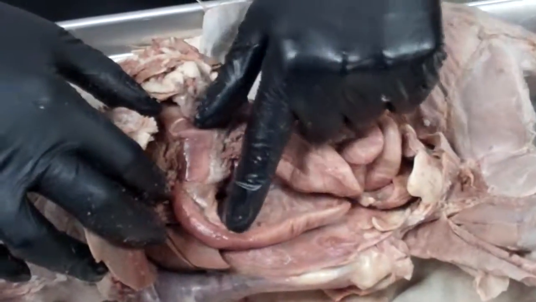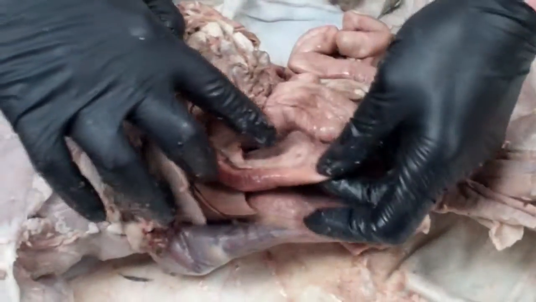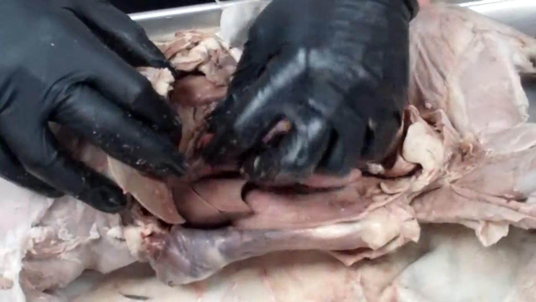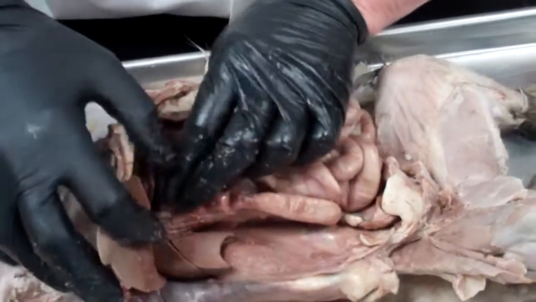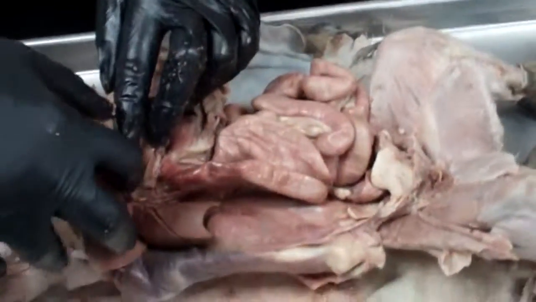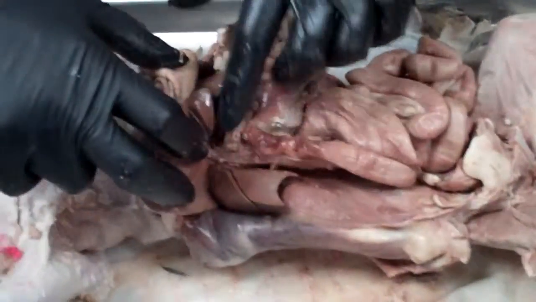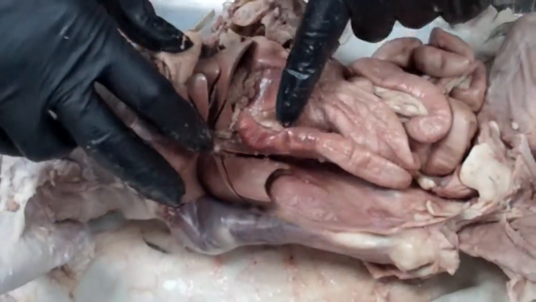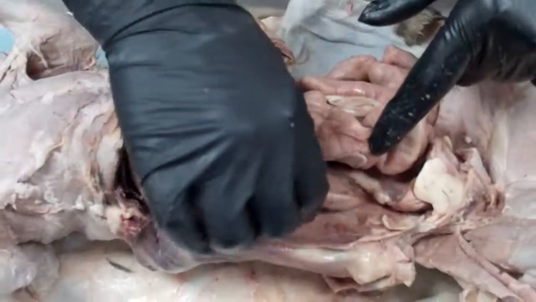And in the duodenum, the juices and enzymes from the pancreas come into the duodenum, as well as, if you look up here, the gallbladder. There is a tube that sends the digestive juices into the duodenum.